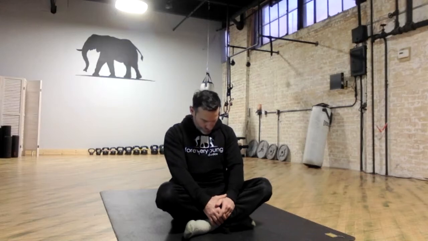And we're going to get nice and tall, and then drop our chin to our chest, then turn your chin to your shoulder, and rotate your head all the way to the other shoulder, and then bring your chin to your chest. Take your chin to your other shoulder, rotate all the way to the other shoulder, and chin to chest. One more time each way.